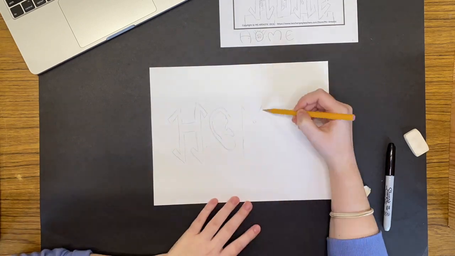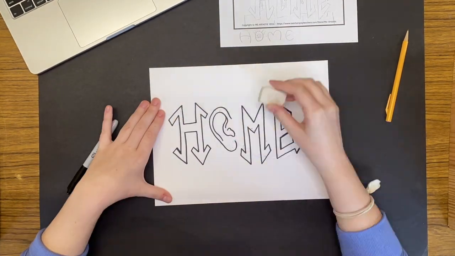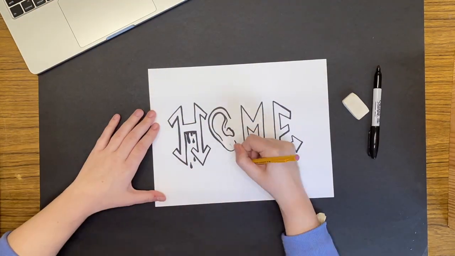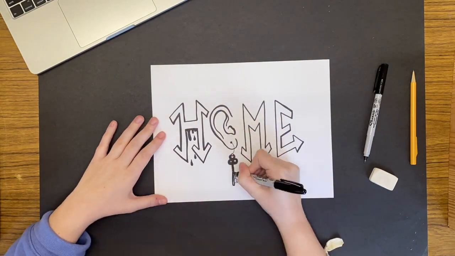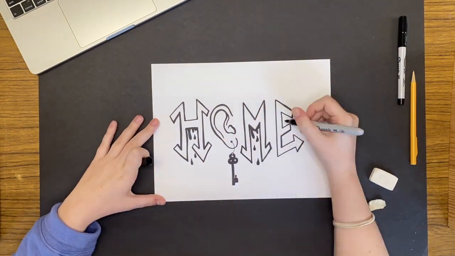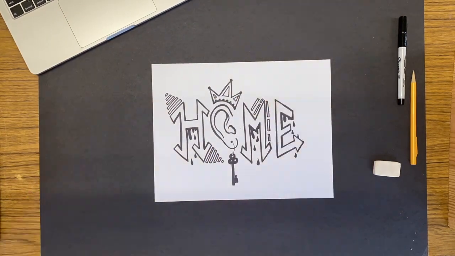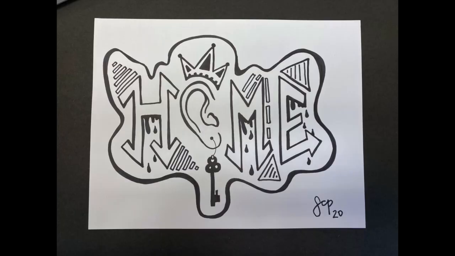So now here I am doing my final project. I decided on the word home, and then I wanted to incorporate the ear idea of listening also with my word. So for my O, I put in an ear, and then I added lots of drips. I decided to add an earring that was a key, like for a house, and then added lots of different shapes and different things to make my piece pop and really stand out. I even added a little line around it to make it pop more.